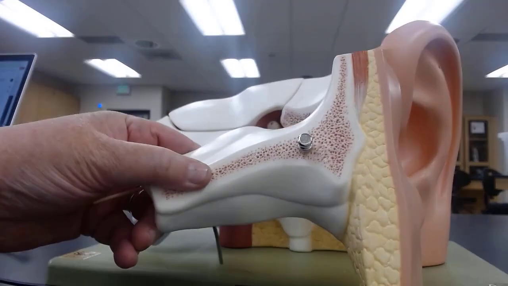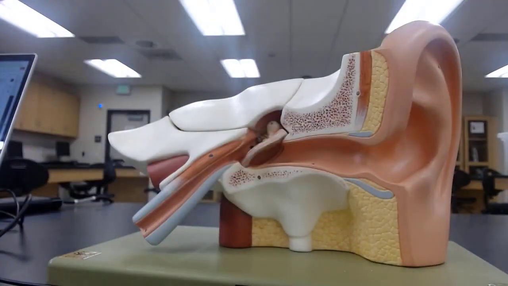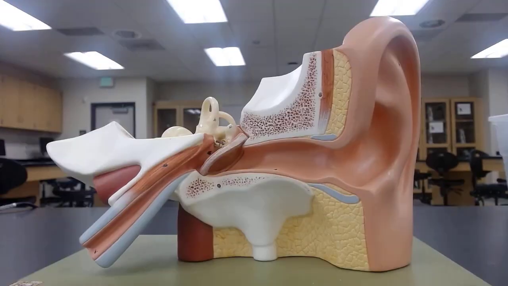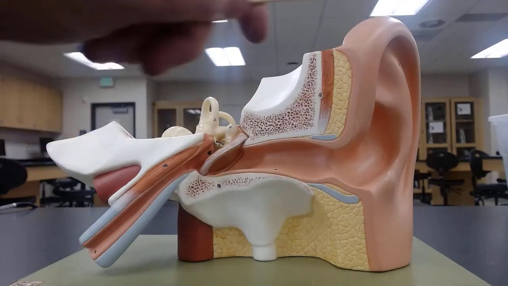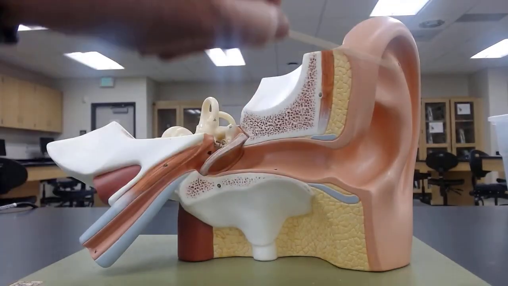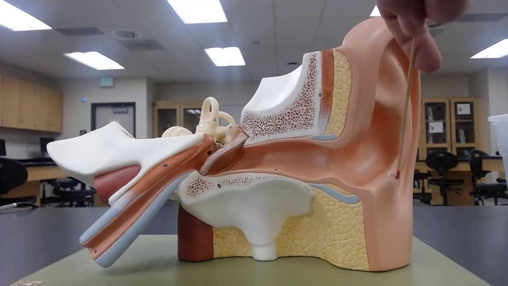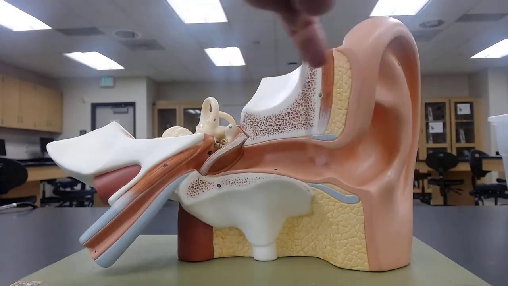This is a portion of the temporal bone. We will remove that to expose the external auditory canal. The ear has three regions: the outer ear, the middle ear, and the inner ear. The outer ear is composed of the auricle and the external auditory canal. So the auricle and the external auditory canal.